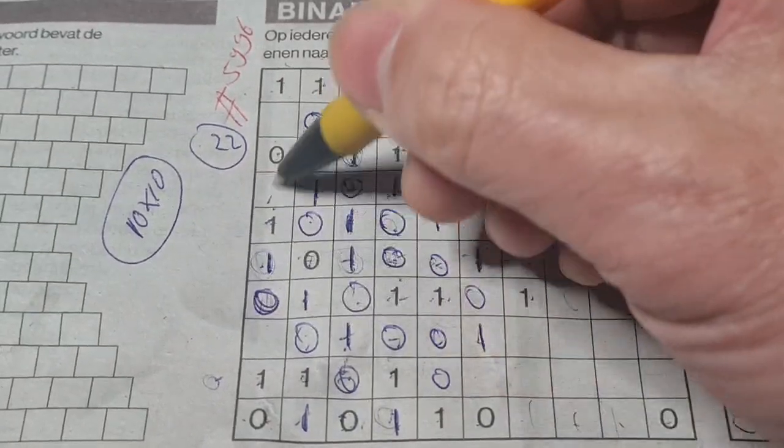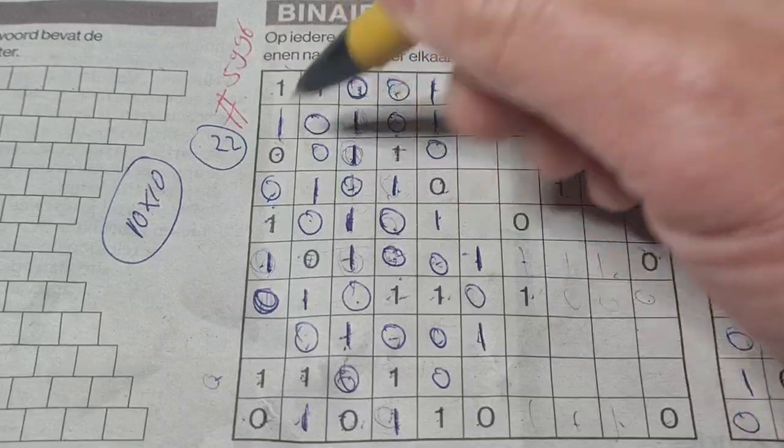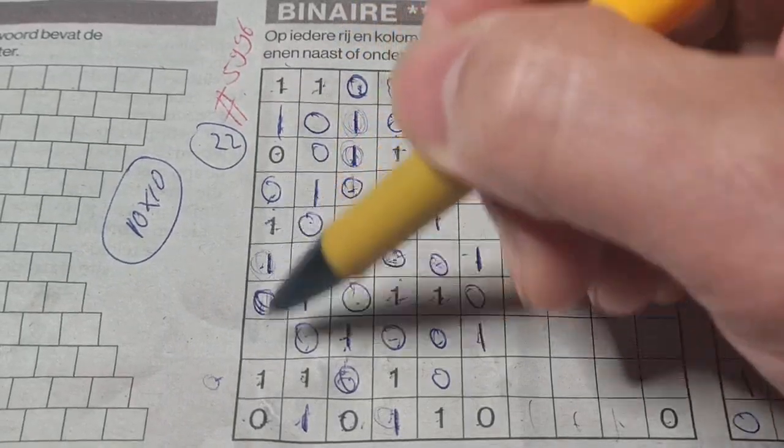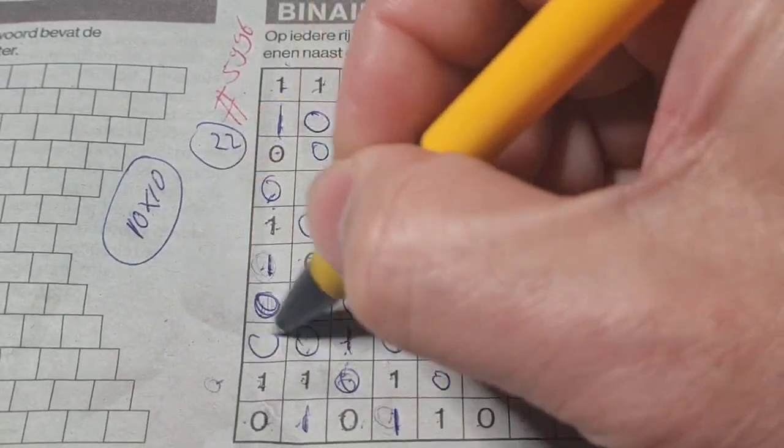Double 1, here no, there no. Double O, here 1, there 1. 1, 2, 3, 4, 5 ones. So the rest are O's.